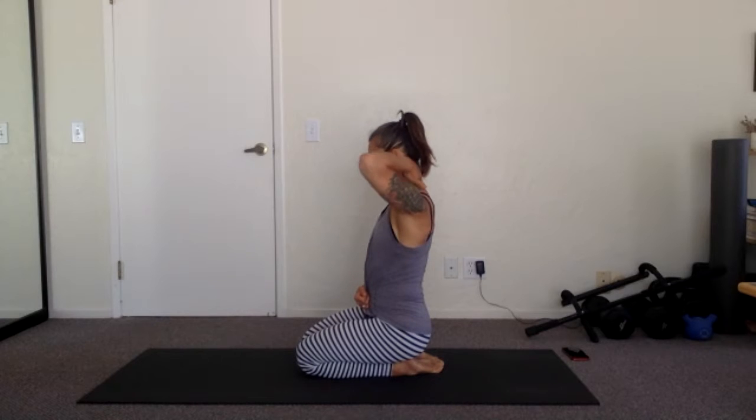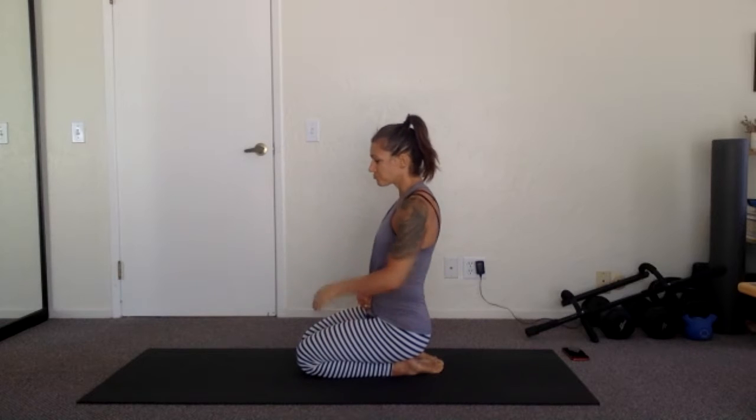So we have a little curve, like a hollowing through the low back or the lumbar spine. And then it curves the other direction through the thoracic spine or our mid-back. And then our neck follows that same inward or concave curve that the low back does.